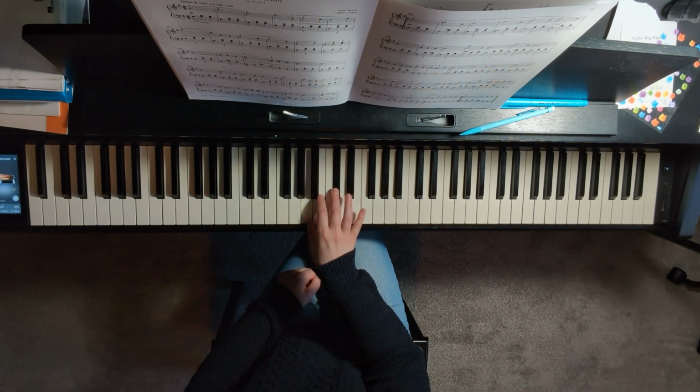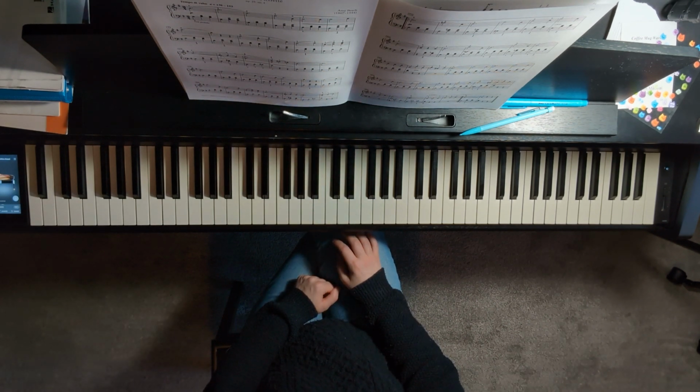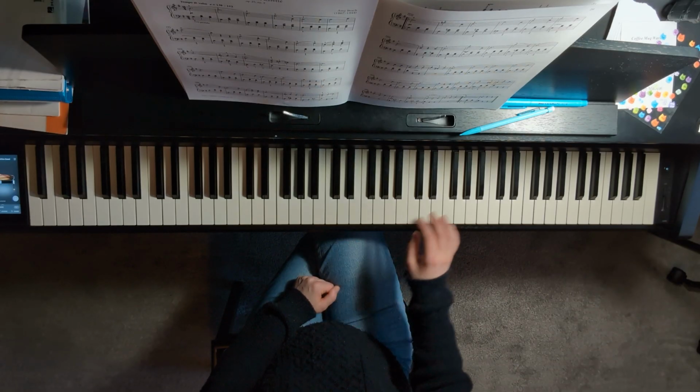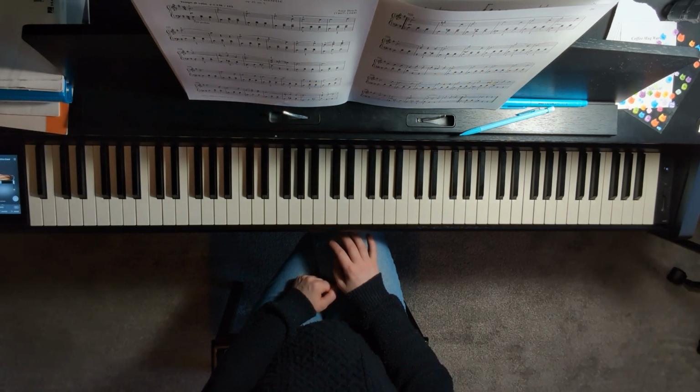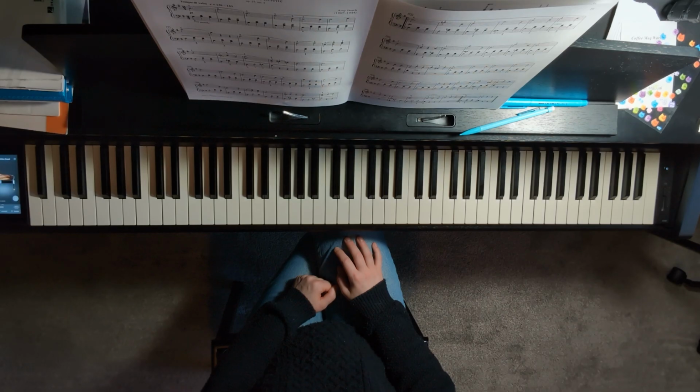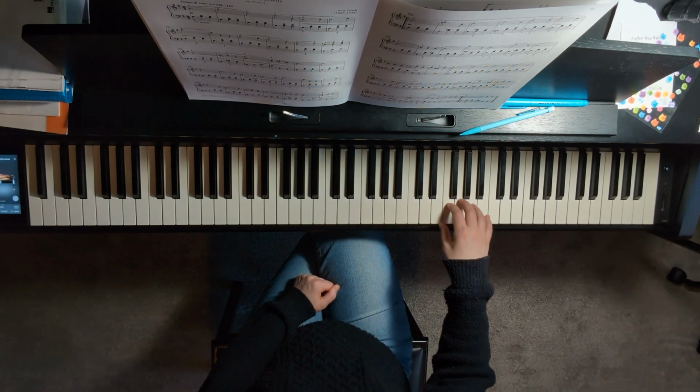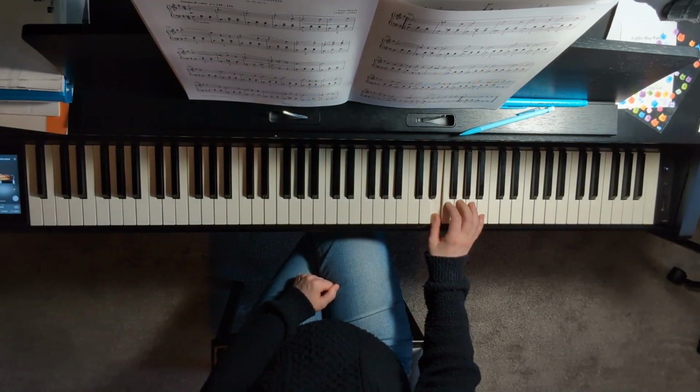That is a major third ascending. That's a major third descending. That is a minor third descending.